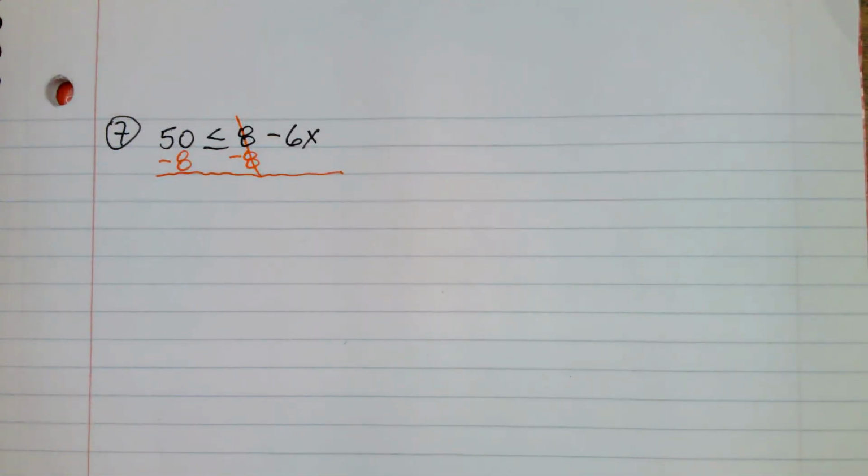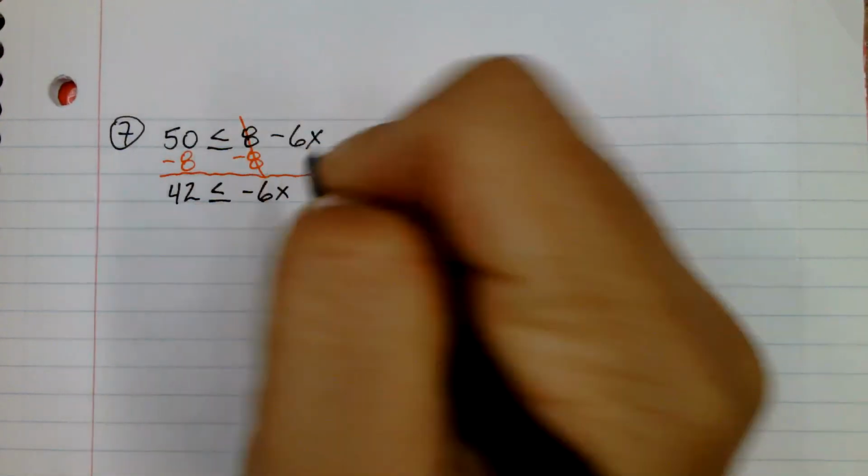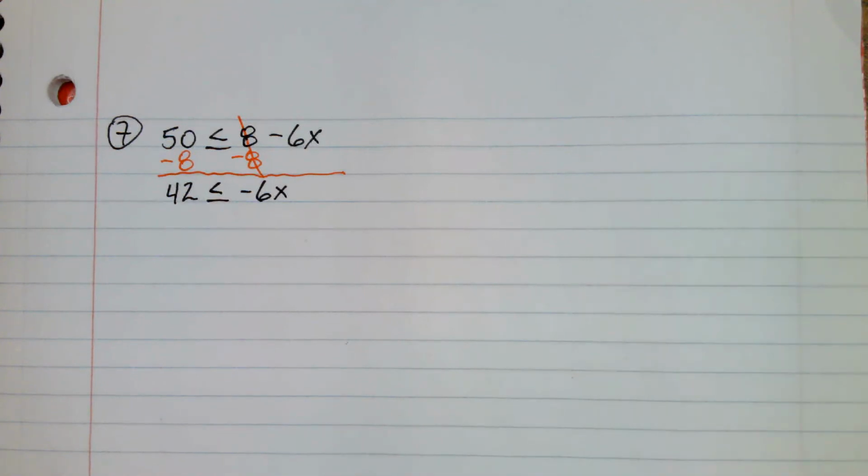Suggestions. What should we do? Take away the 8. Negative 8. Okay, so that's what? 42 is less than or equal to negative 6x. Now what do we do?